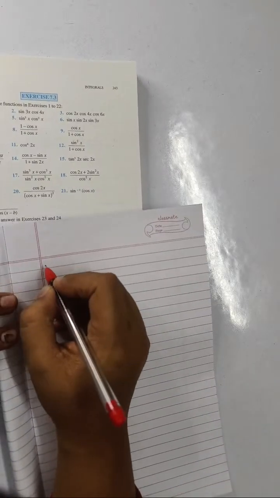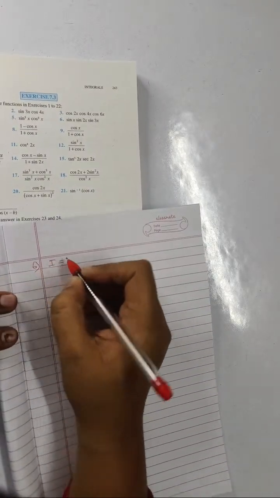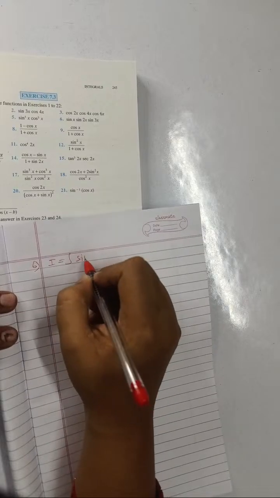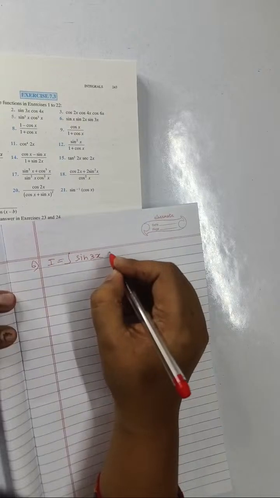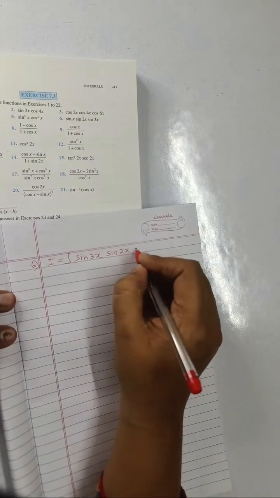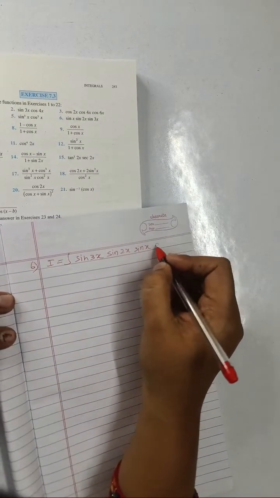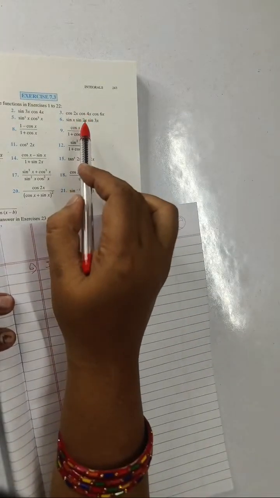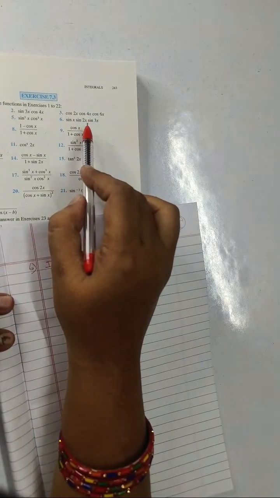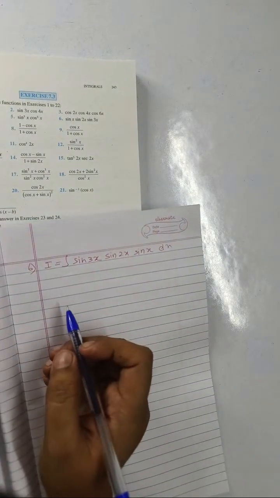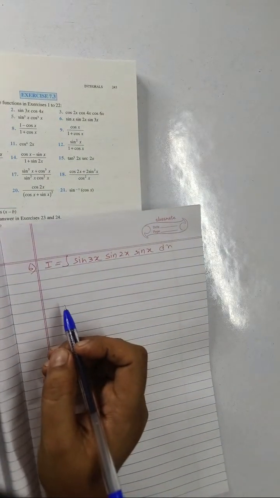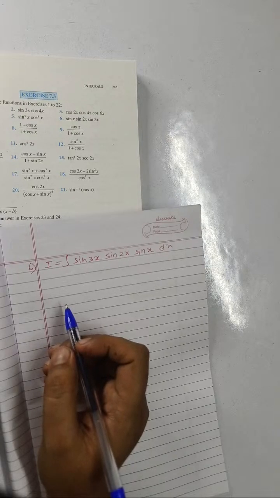Question number 6. I equals, I'm just rearranging the terms in descending order: sin 3x, sin 2x, sin x. Like how we did for question number 3, the same thing should be done for question number 6. And what is the formula for sin A sin B?